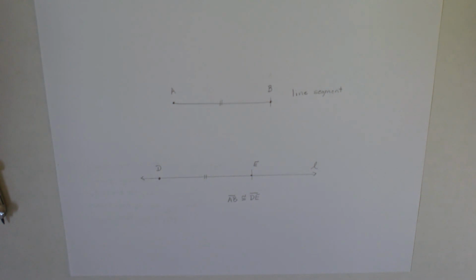Now, if you look in your textbook on page 17, this construction is written out for you there, and it suggests that you take line segment TR and construct a line segment MN that is congruent to line segment TR.